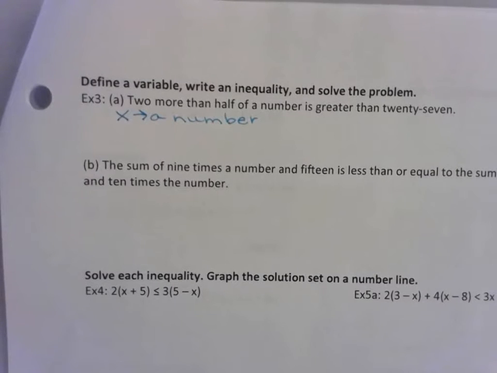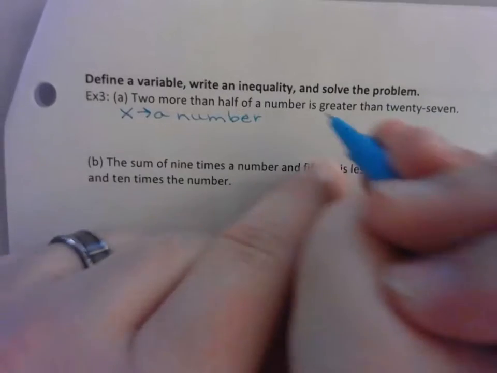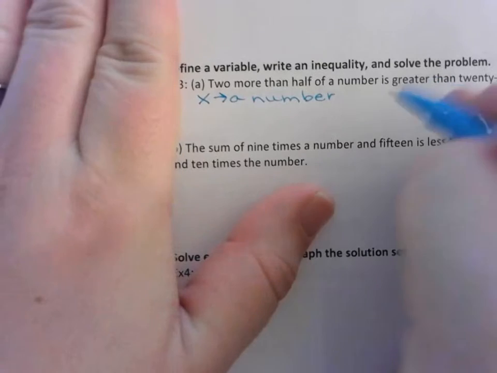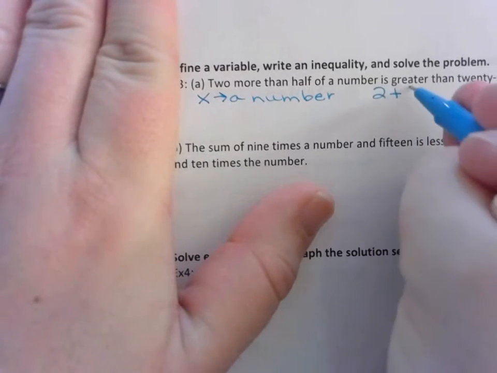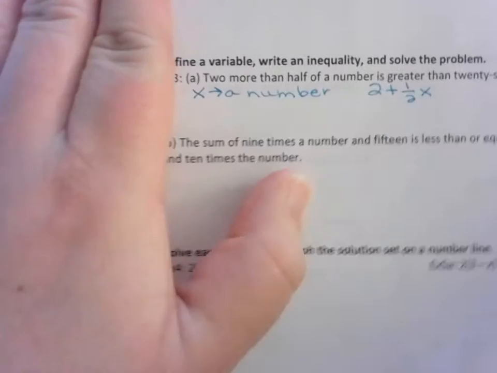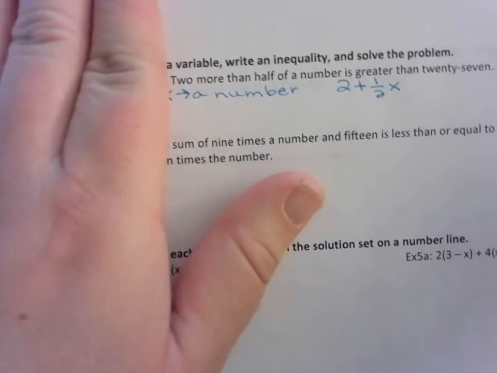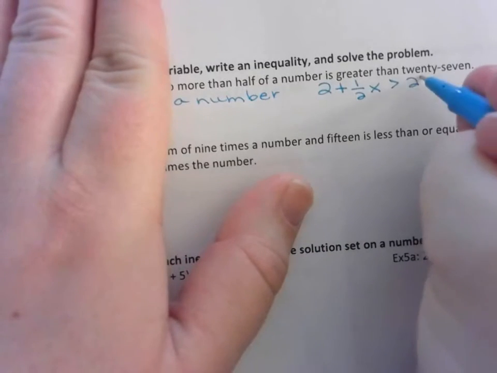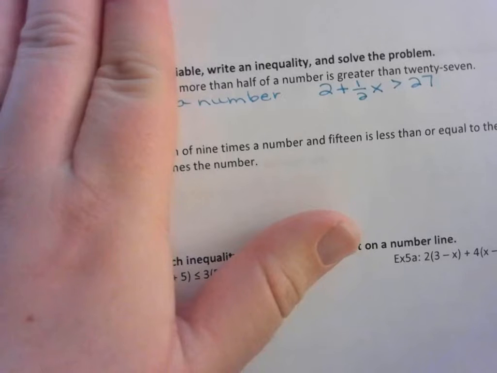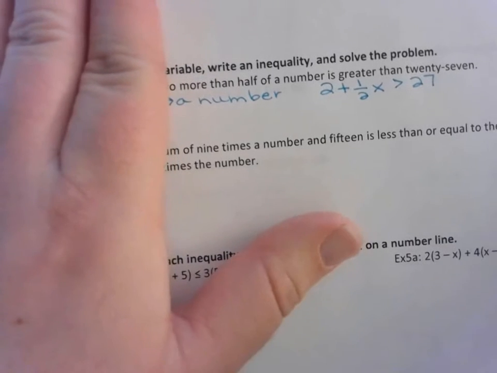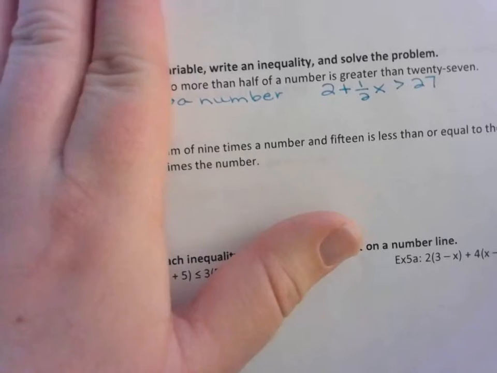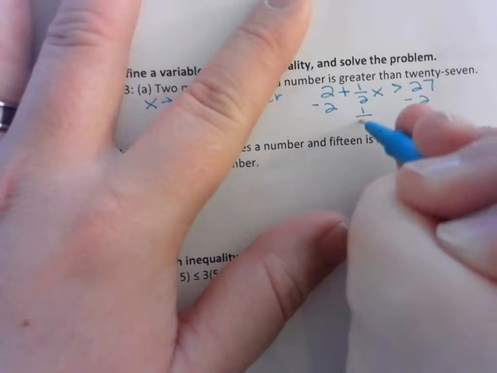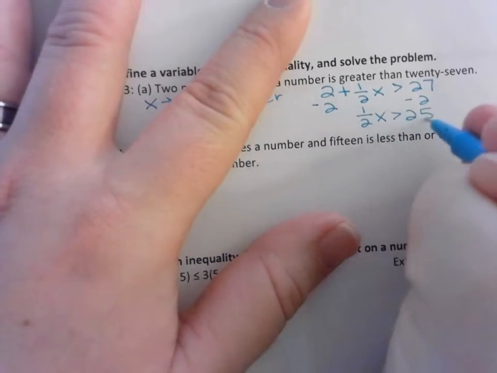Let's set up an inequality. 2 more than half of a number. 2 plus 1/2 x. Half of a number, 1/2 times x, is greater than 27. Now, I defined a variable, I wrote an inequality, and then we need to solve this. So we're going to subtract 2 first. So 1/2 x is greater than 25.